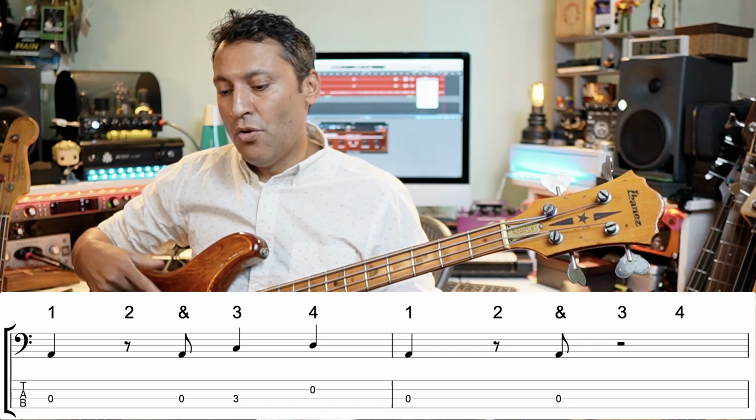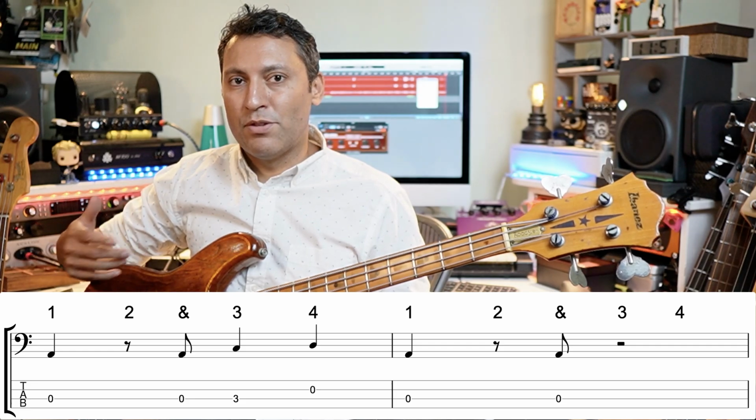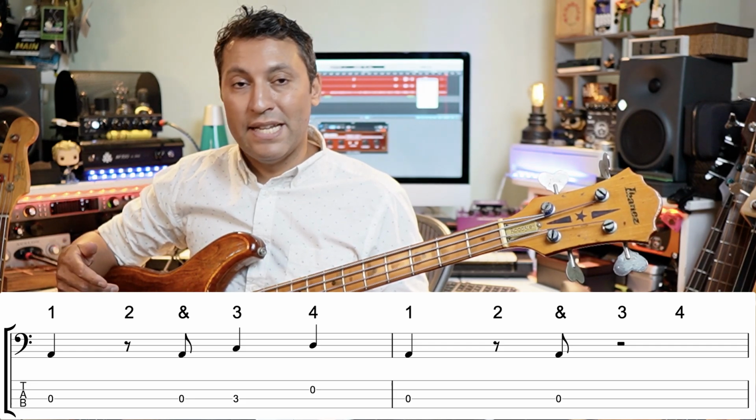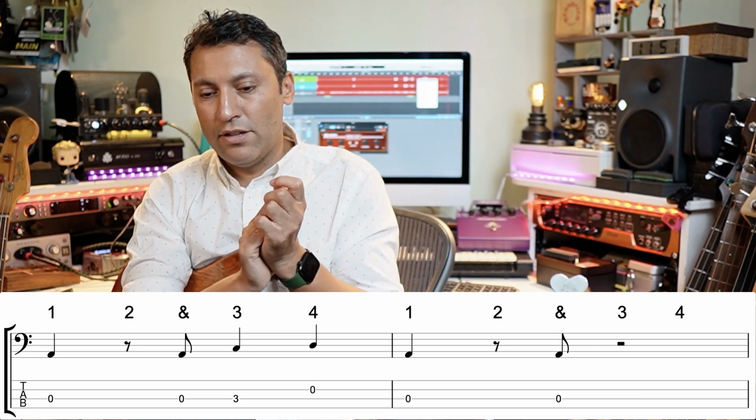The and of 2, or beat 2.5, means the same thing. If you're counting and subdividing the beat, then you can hit it very easily. So you're going 1 and 2 and. That's where it is, on the and of 2.